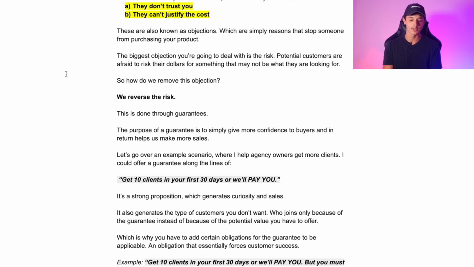So let's go over a quick example scenario here and say, I have a digital product that helps social media agency owners get more clients. So a guarantee example I see often is something along the lines here of get 10 clients within your first 30 days or we'll pay you. And it's a very strong proposition, which in return generates a lot of curiosity and a lot of sales compared to not having it at all.